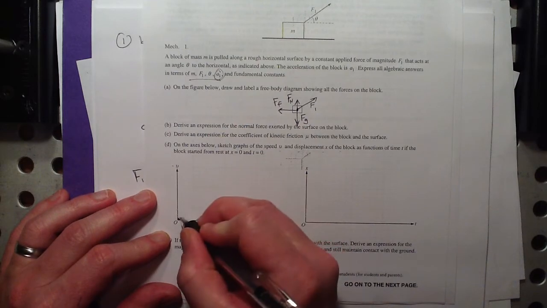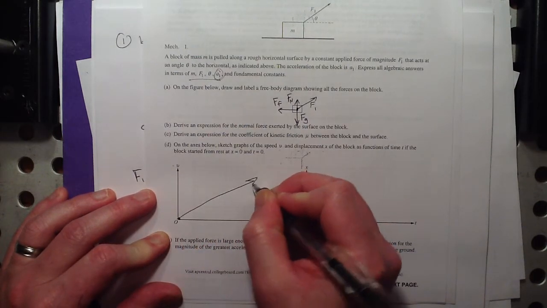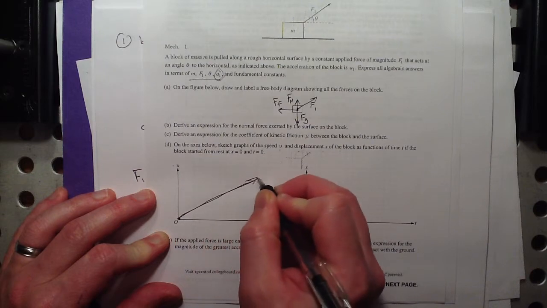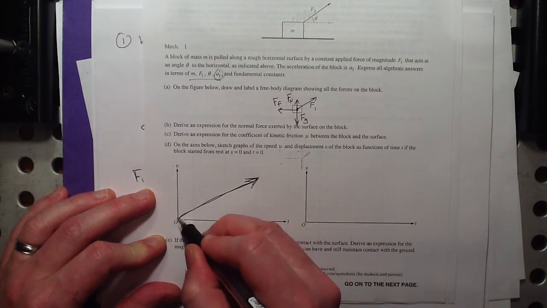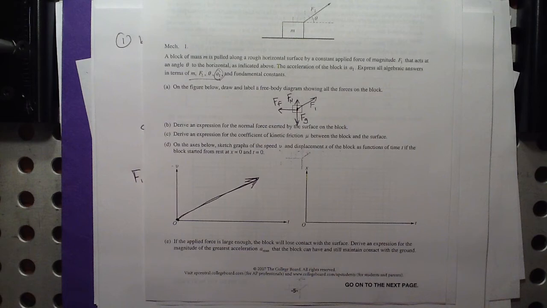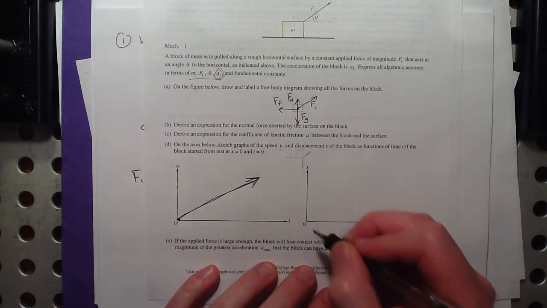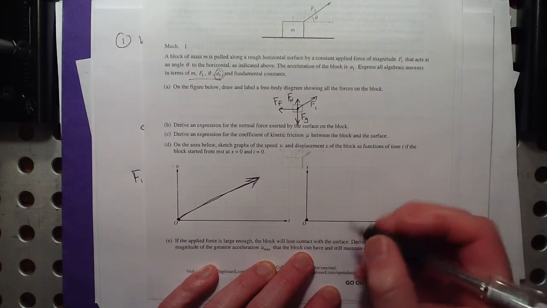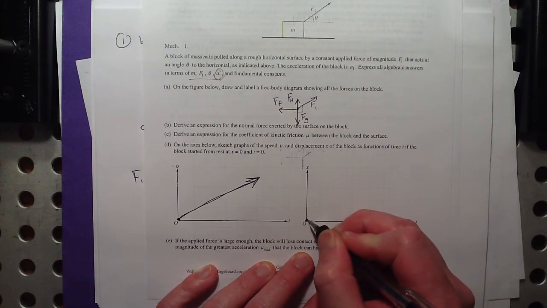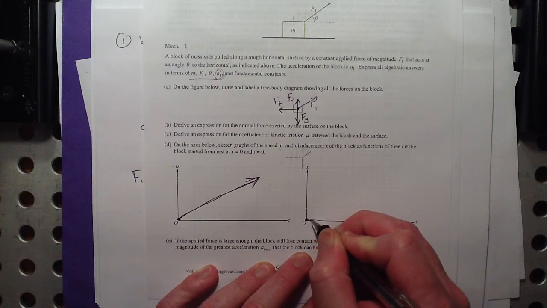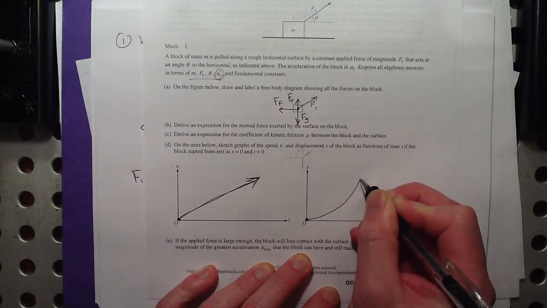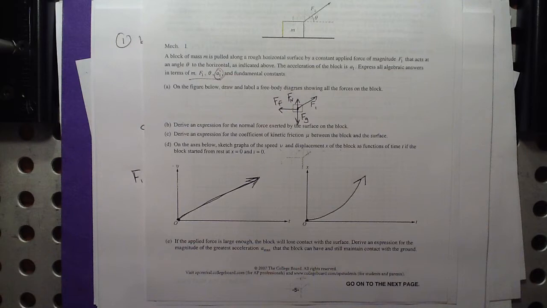So that graph, sorry, that's not supposed to look like it's curving at all. It's supposed to be a straight line. It starts at velocity 0, started from rest, and also started at position 0. So that's going to be position 0, velocity 0. I'll start out with a slope of 0 and curve upward like this. Those are the graphs. So that's pretty easy points if you think about that.